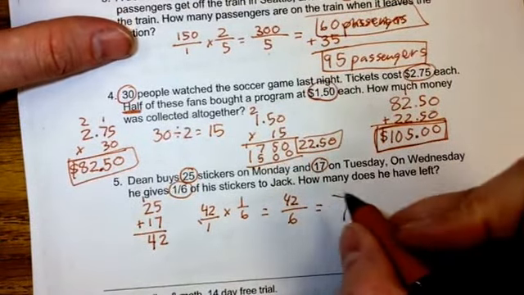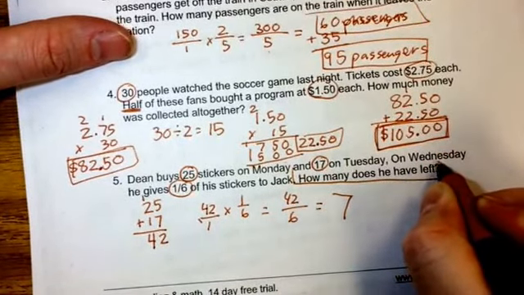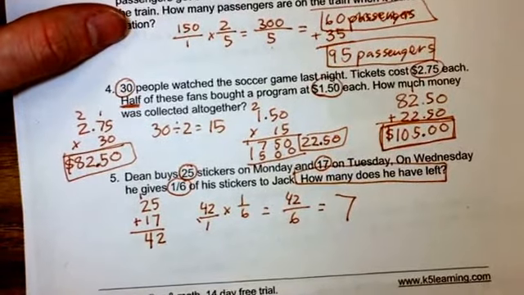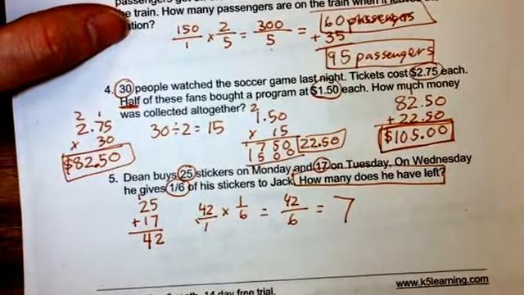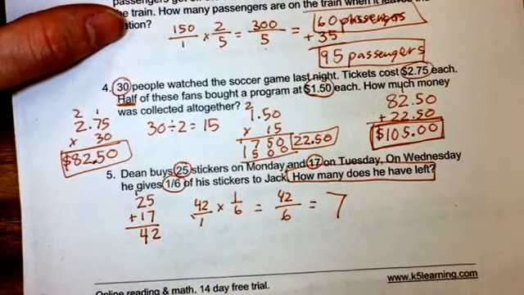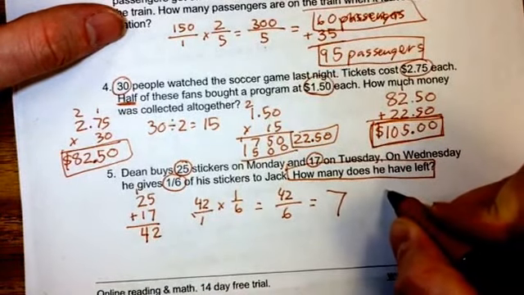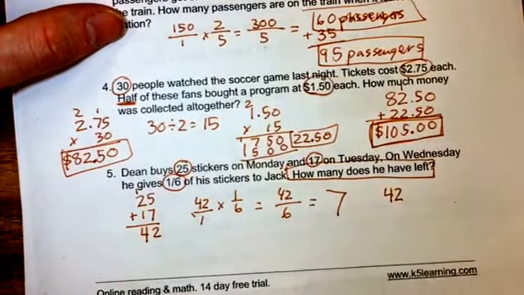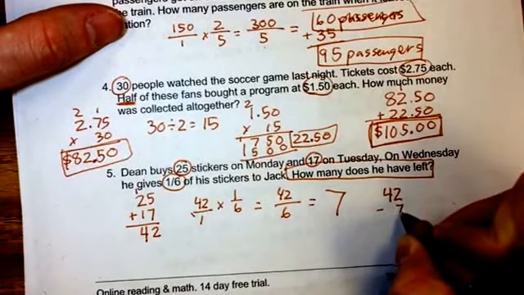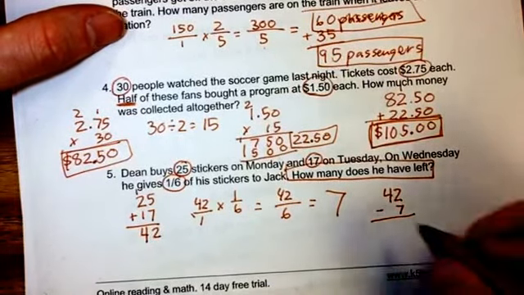But that does not answer our question, which is how many does he have left? I really wanted to read my problem carefully because I made a mistake yesterday, and I don't want to make that same mistake, where I wasn't really reading what they were asking me to do. So I'm going to take 42, my original amount of stickers from Monday and Tuesday, and subtract the 7, or the 1/6 of 42 that he gave away.